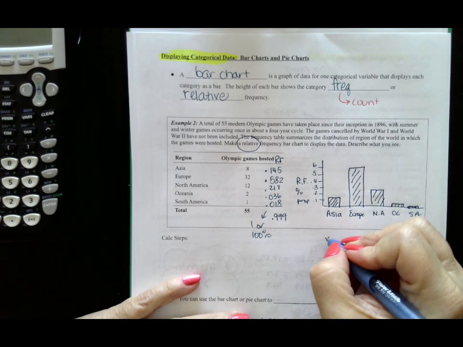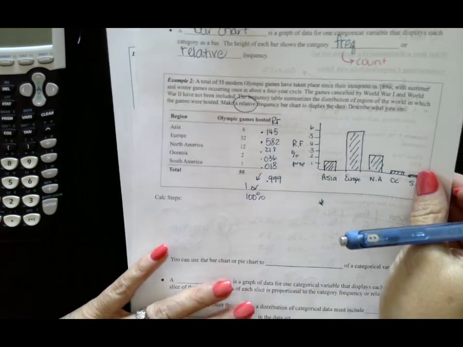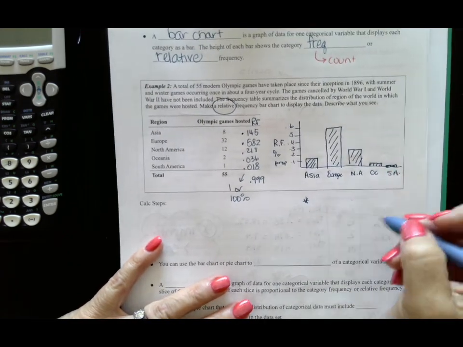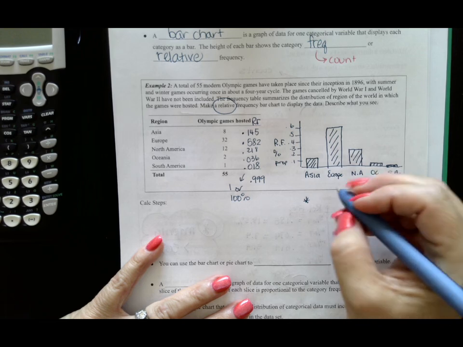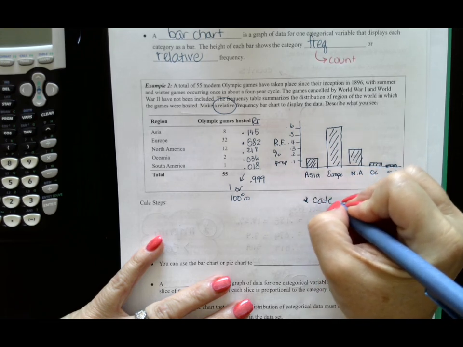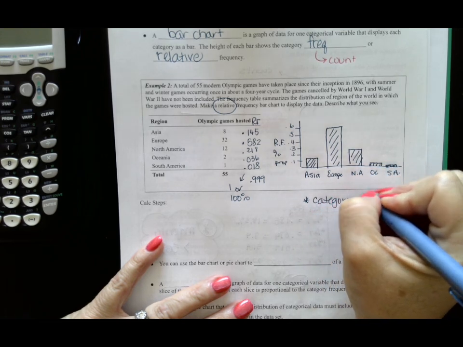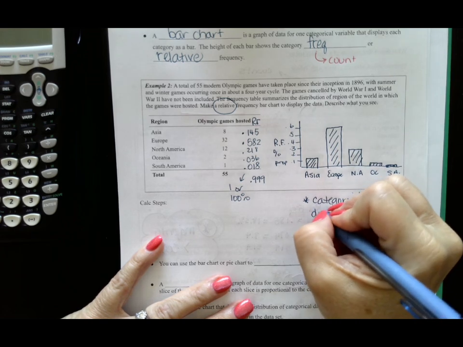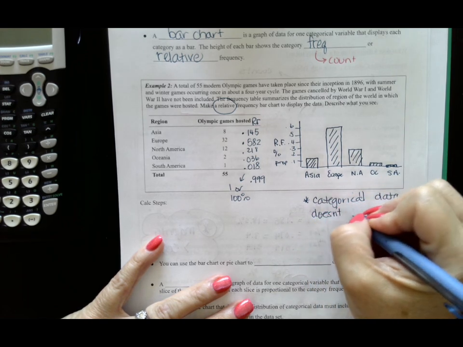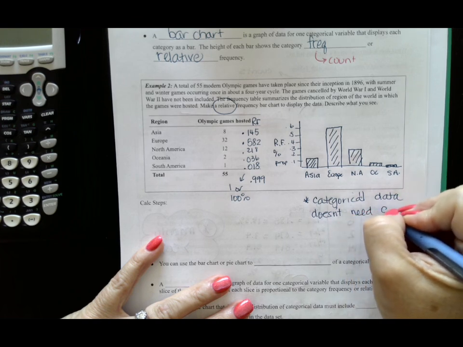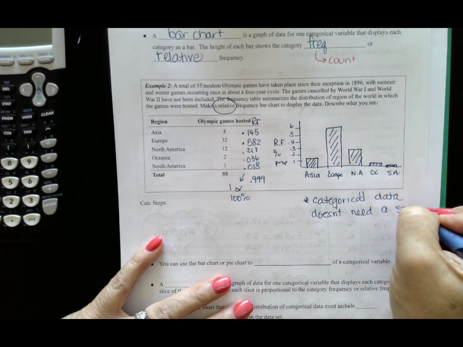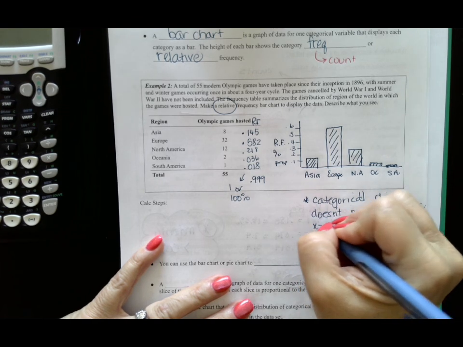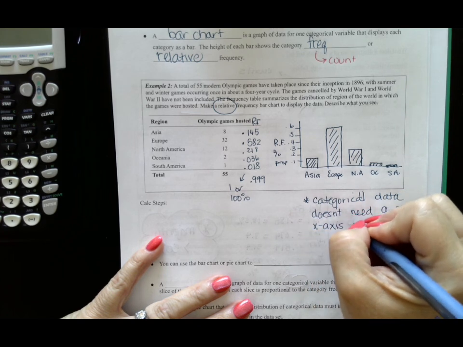So I'm going to make a little note because this is important, super important actually when we get to quantitative data, but categorical data doesn't need a specific x-axis order.